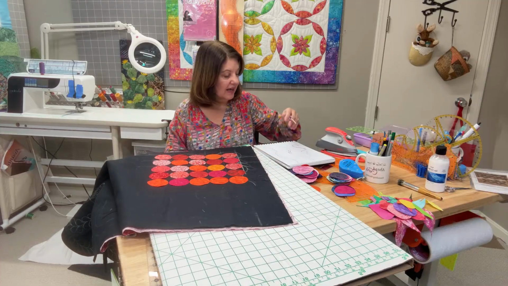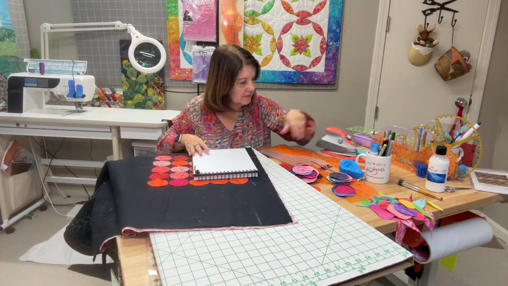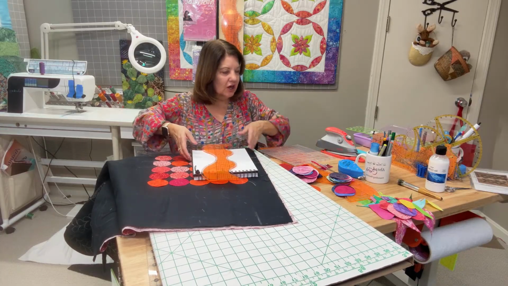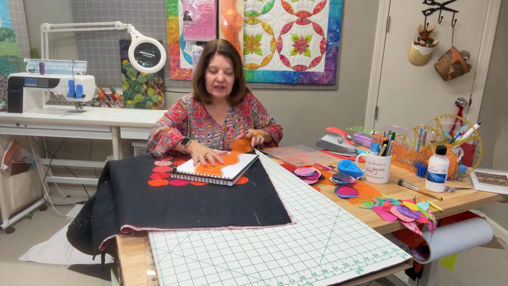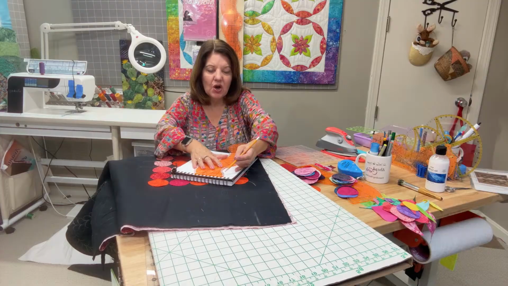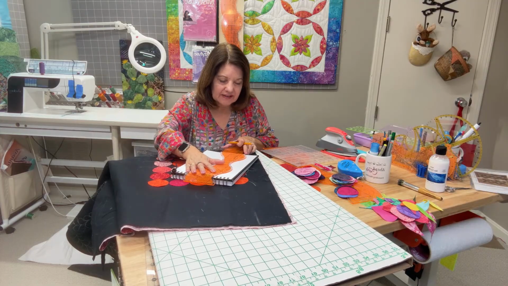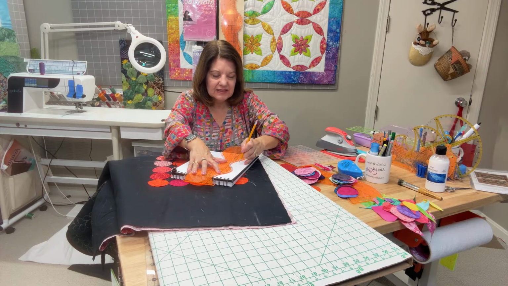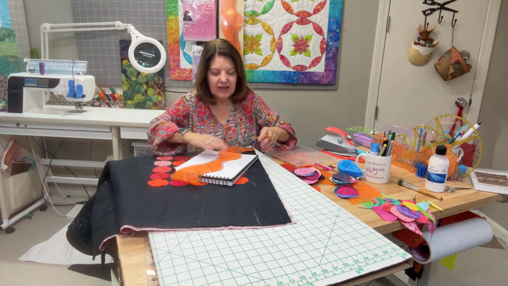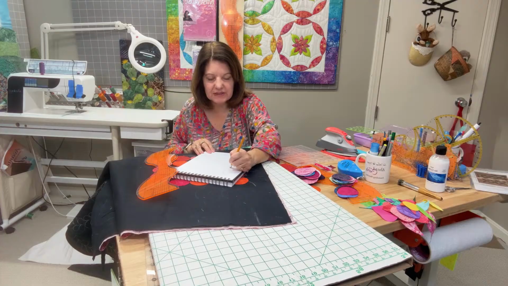So instead of having a serpentine line, let's go ahead and draw this because I think that this would be really, really fun. Instead of doing just a serpentine line, what if we did our inside and then our outside curve so that we ended up with a scallop instead of a serpentine?